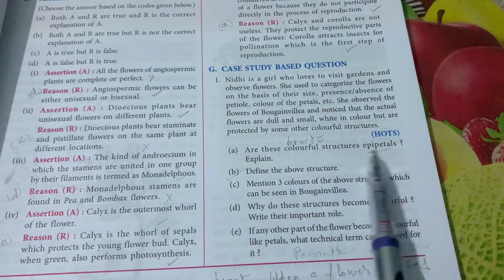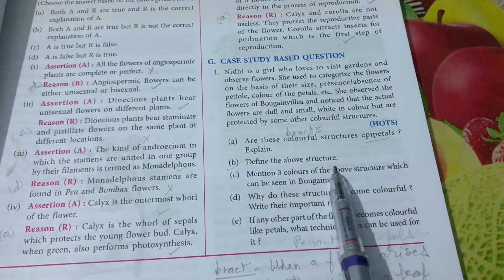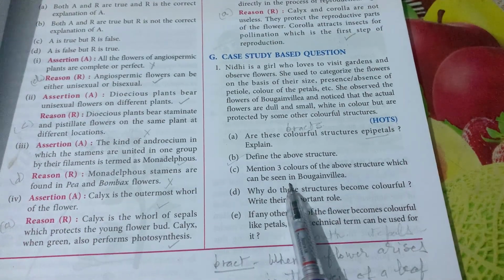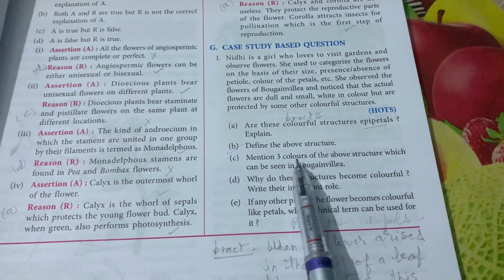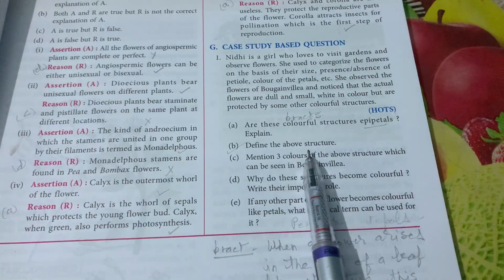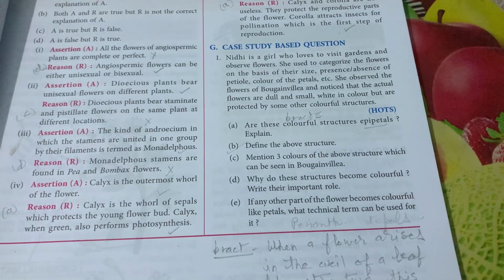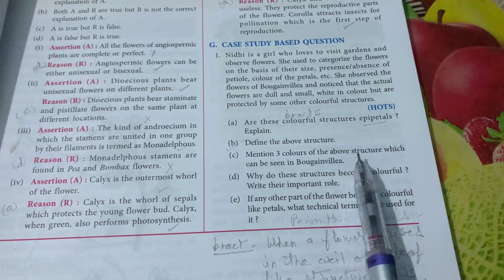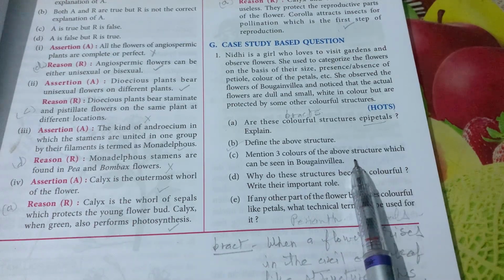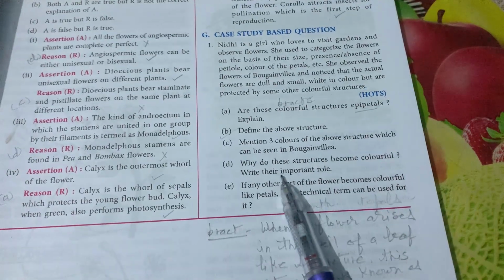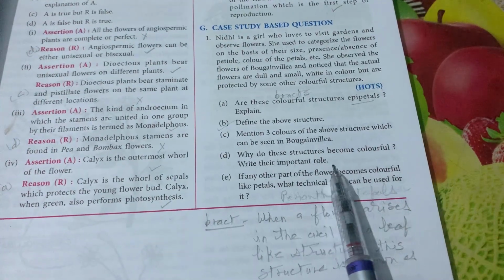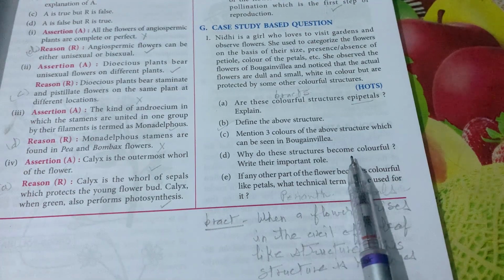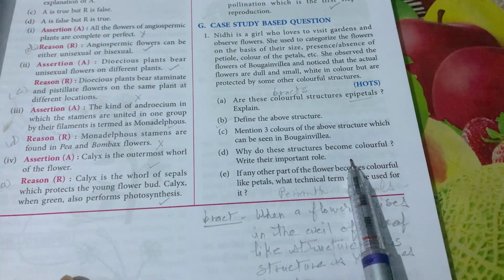Colored structures, they are not epipetals, they are bracts. Define the above structure. The two leaf-like structures present at the axil of the flower from where the flower arises are known as bracts. Three colors of the above structure can be seen in bougainvillea: pink, purple and white. Why do these structures become colorful? They are colorful and they protect the flower. They also help in attracting insects.